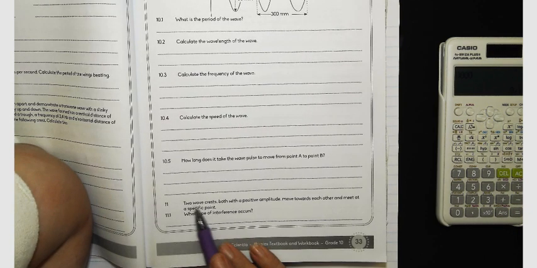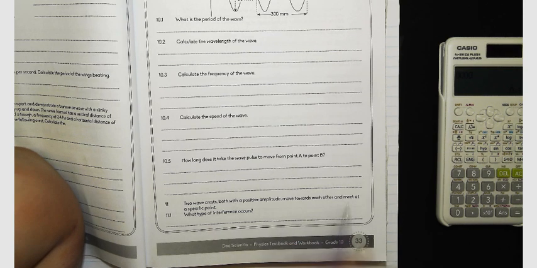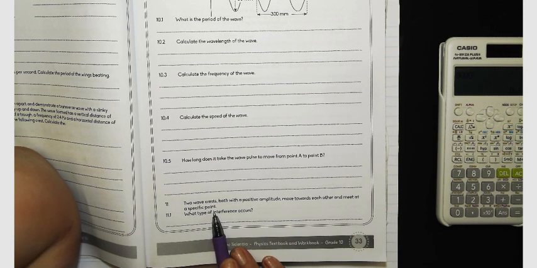Question 11 at the bottom here says two wave crests, both with a positive amplitude, move towards each other and meet at a specific point. What type of interference occurs? And that would be constructive interference.